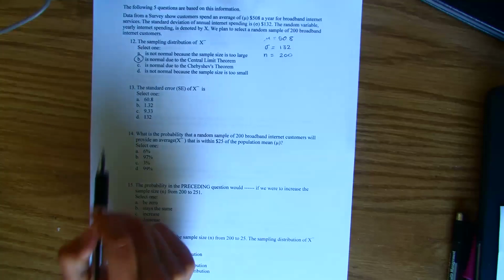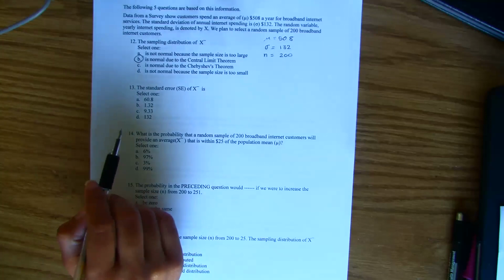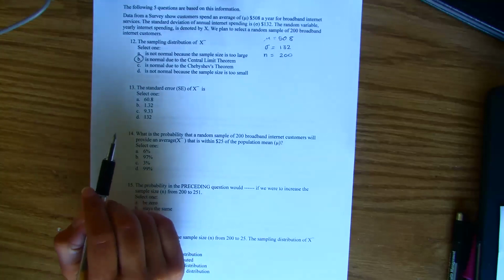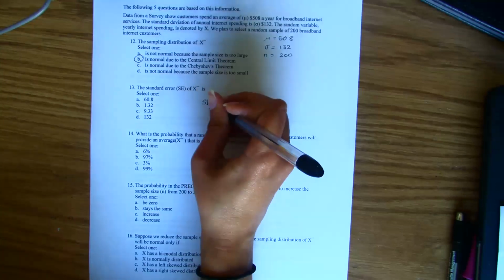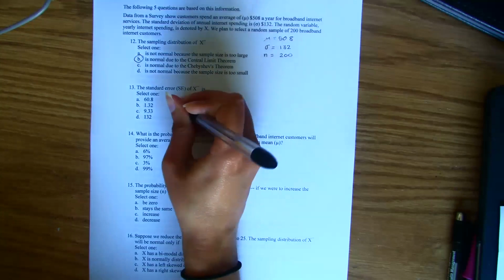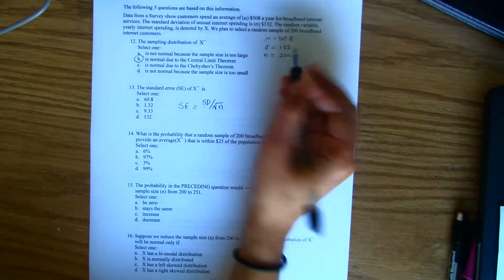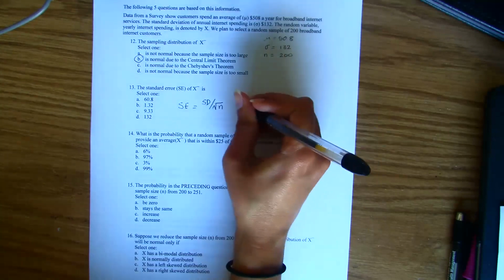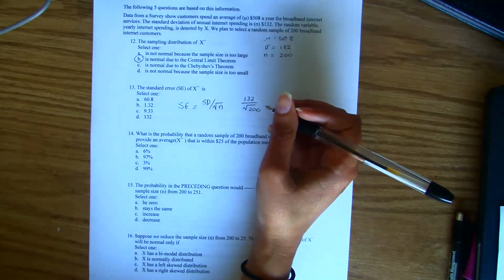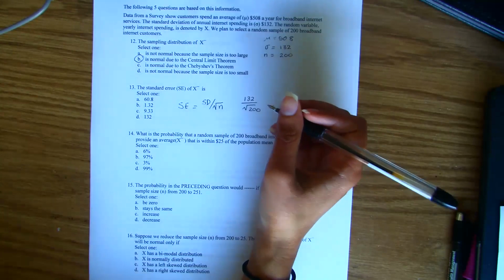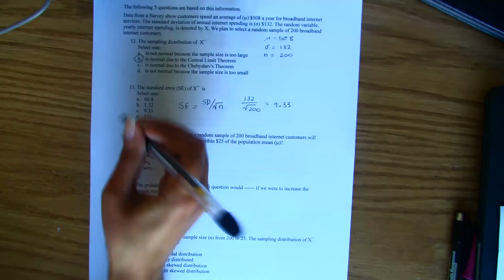Standard error. So how do you calculate the standard error? Standard error is standard deviation divided by square root of n. This gives us our standard error. We said our standard deviation is 132, so it's going to be 132 divided by square root of 200. If you plug this into Excel, you're going to get 9.33. So our answer here is going to be C.